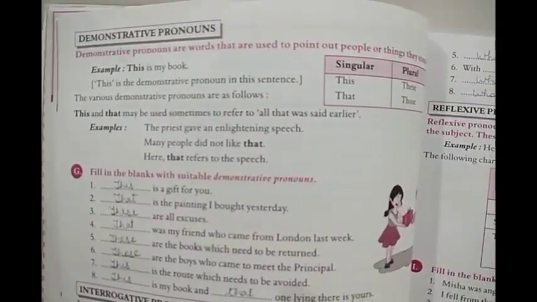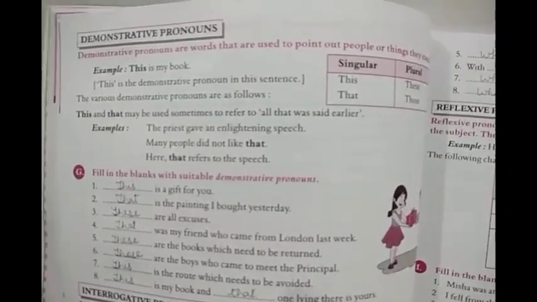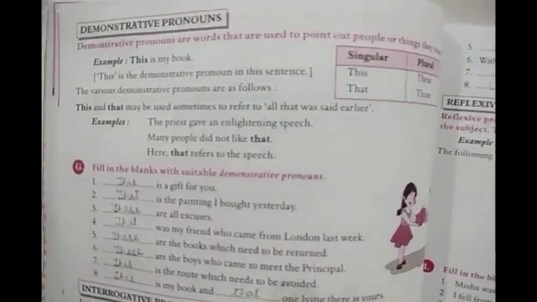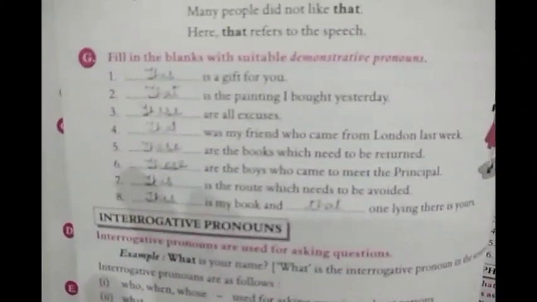But if I say, this book is red in color, here the word this is placed before the noun book, and it acts as a demonstrative adjective. So this is the difference. The next one, again one exercise: fill in the blanks with suitable demonstrative pronouns. You can see this.